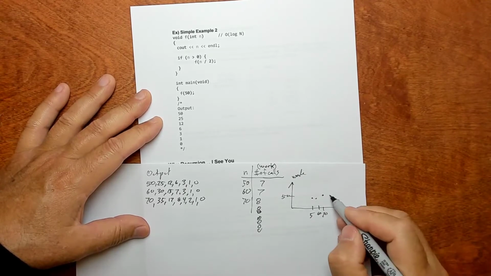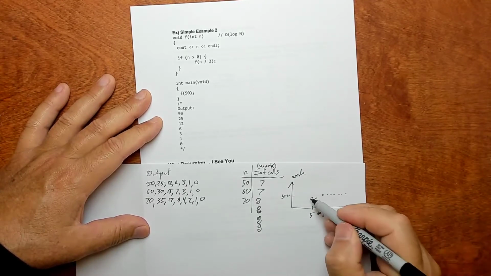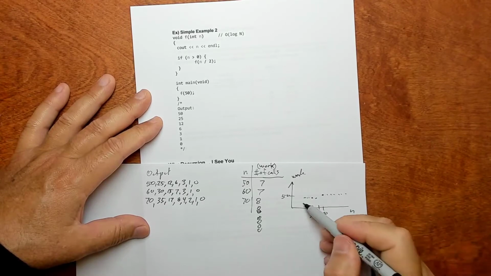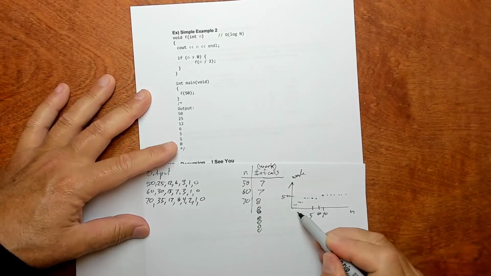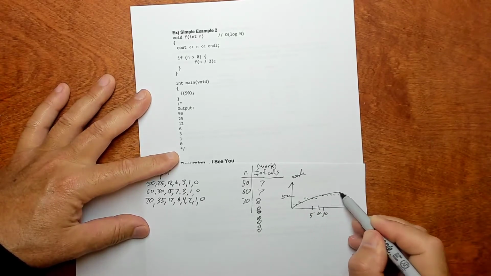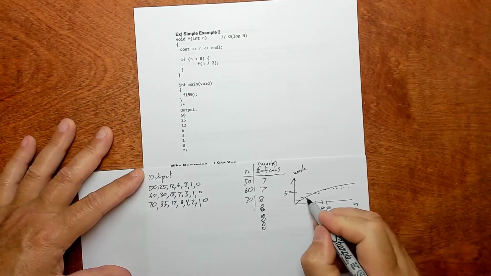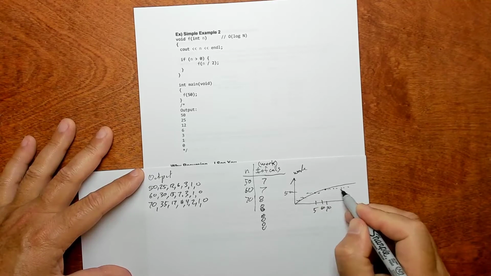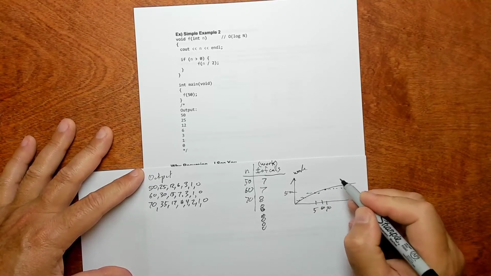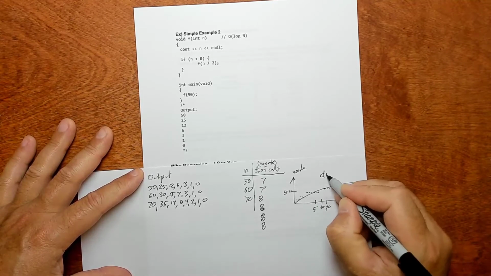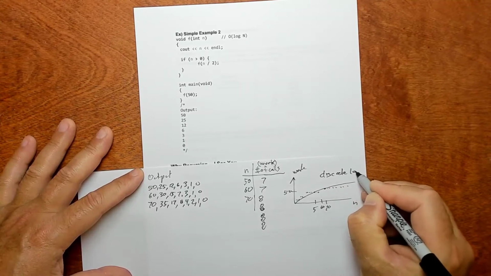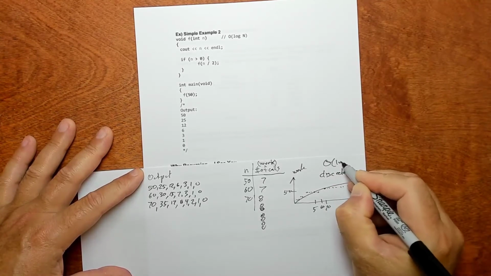If I did a bunch more, I'd see a bunch more 8s. And then there's going to be several of those, and several of these, and several of these. If you fit a curve to this, it's log n. So this pattern of stepping up like this is a discrete log. So basically this guy is big O of log n.